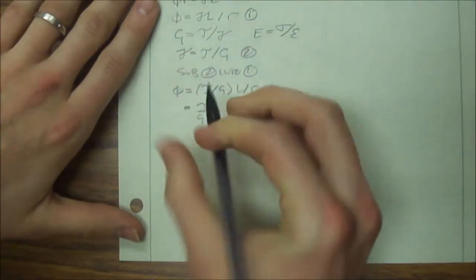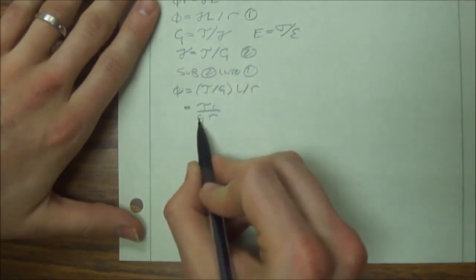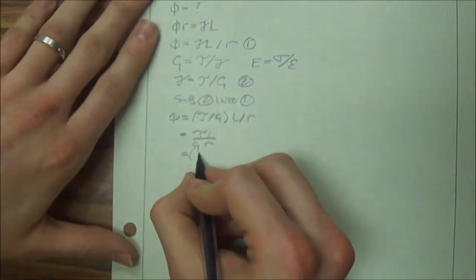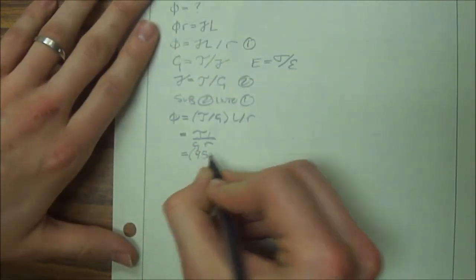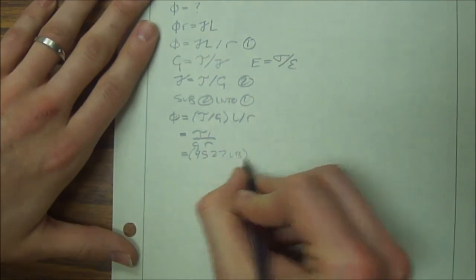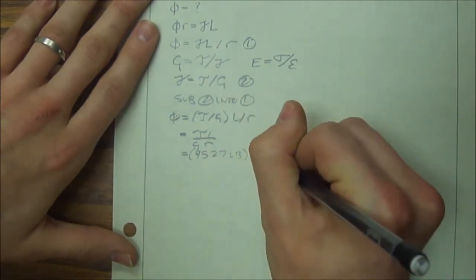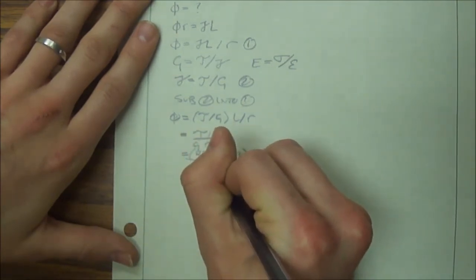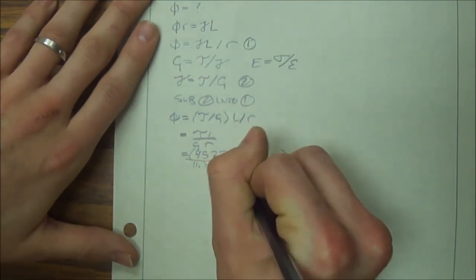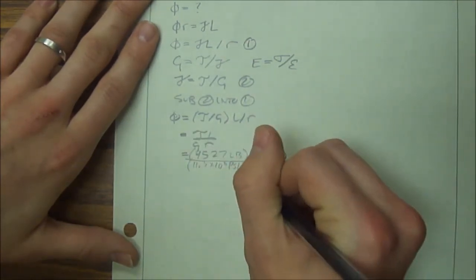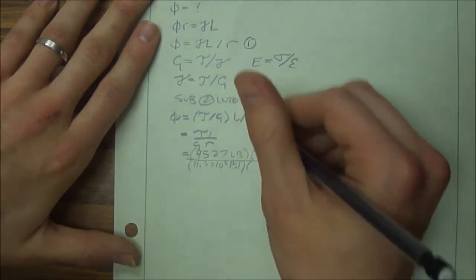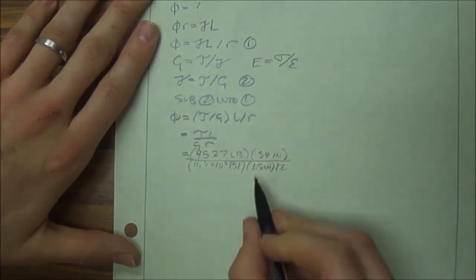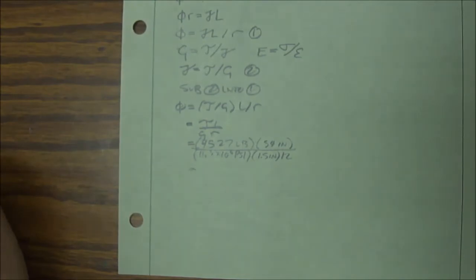So now I can just plug in my values because I know tau, I know L, I know G, I know R. My tau I just calculated earlier in the last problem. It's 4,527 psi times length of 54 inches. G was 11.5 times 10 to the 6 psi. And my radius was 1.5 inches divided by 2, since 1.5 inches was the diameter. Plug that into my calculator.